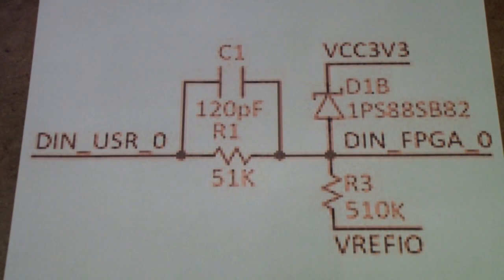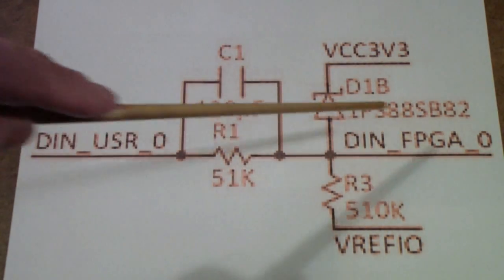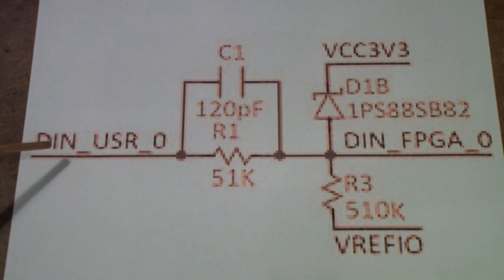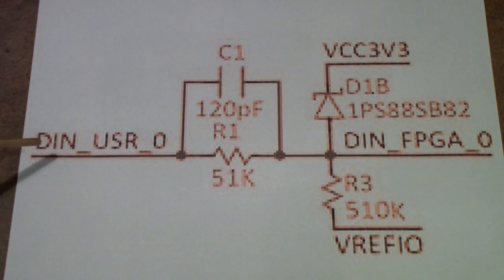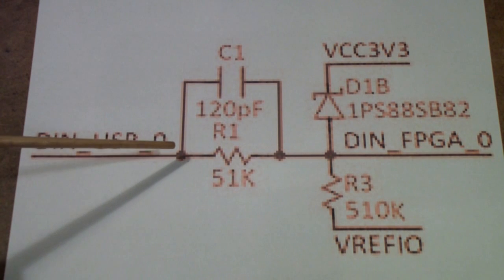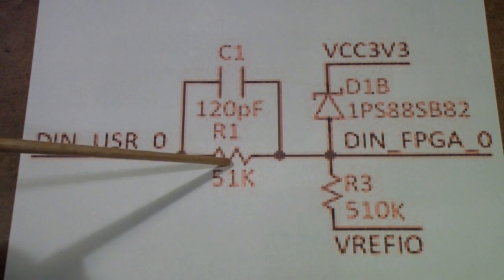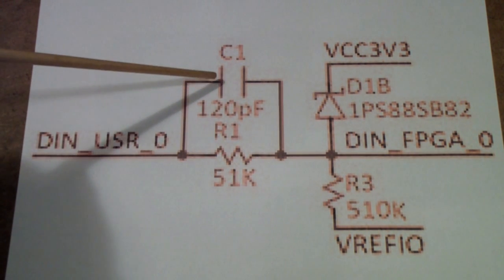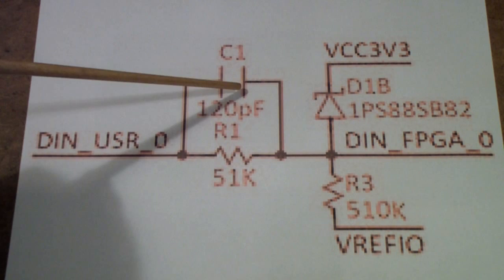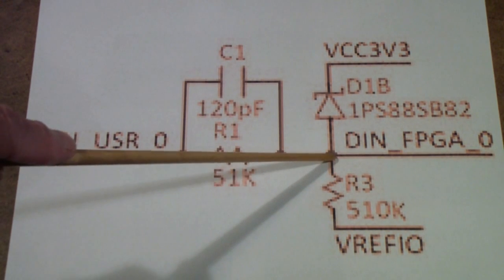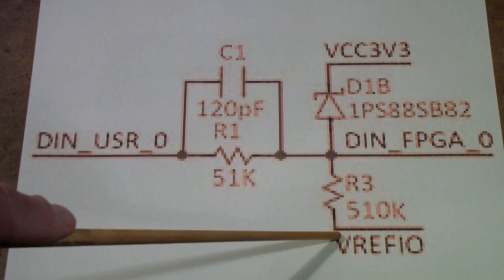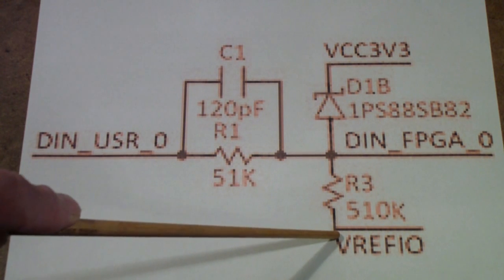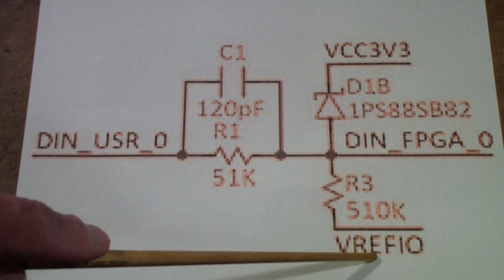Here is the circuit that's used for each data input. In other words, this is repeated 24 times. The data in comes through a 51K resistor shunted by 120 picofarads into a node which has a 510K resistor to the reference voltage.